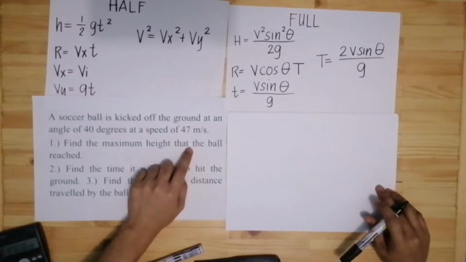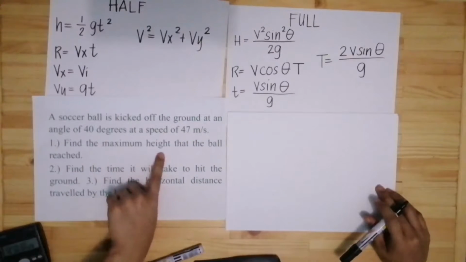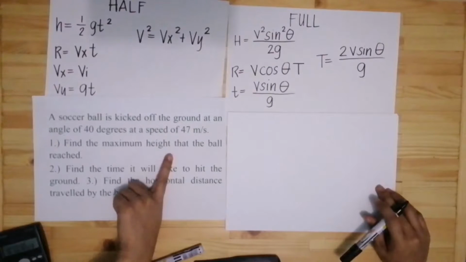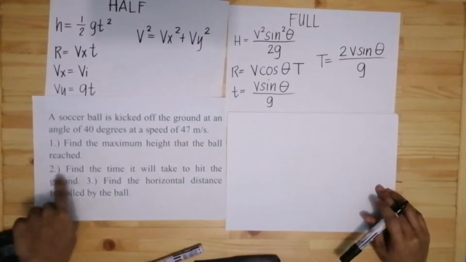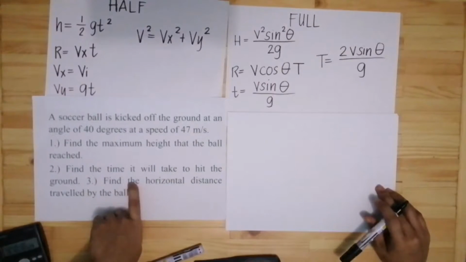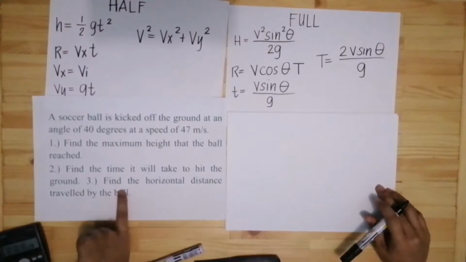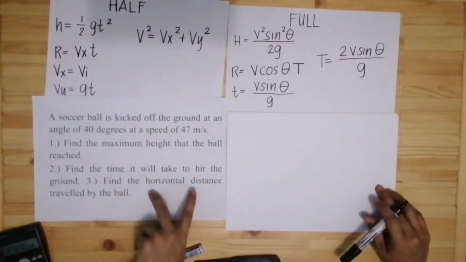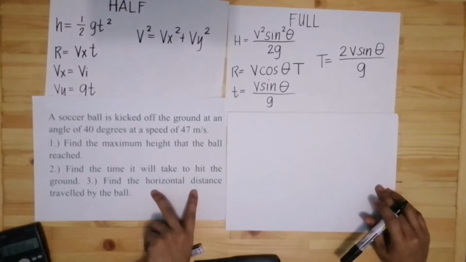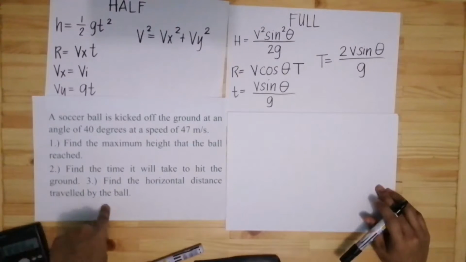So, what we're going to find here is the maximum height, so yung h that the ball reached, then find the time it will take to hit the ground. And number 3 is find the horizontal distance. When we say horizontal distance, we are looking for the range that is traveled by the ball.